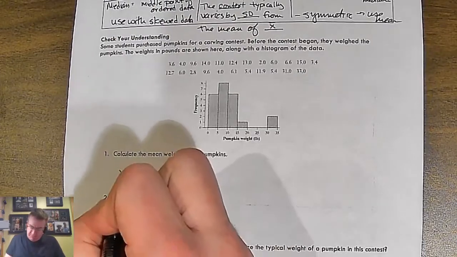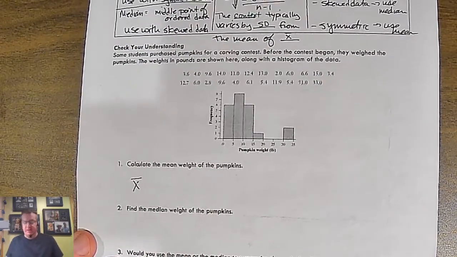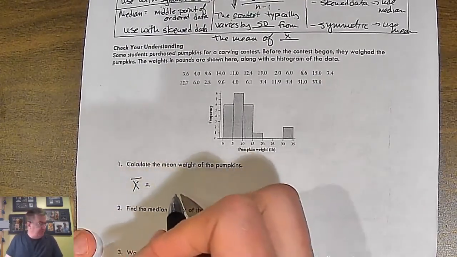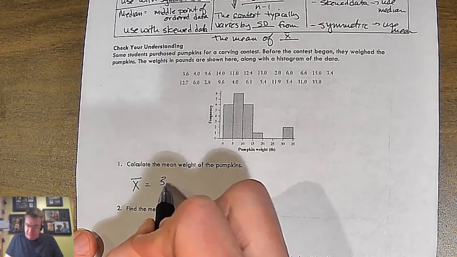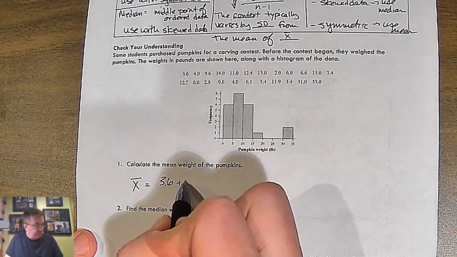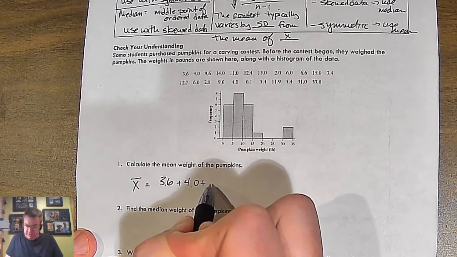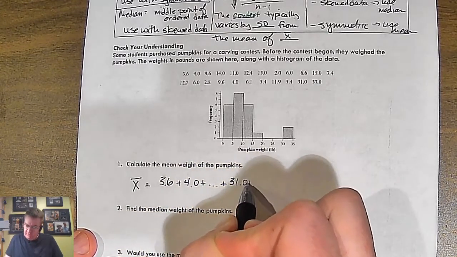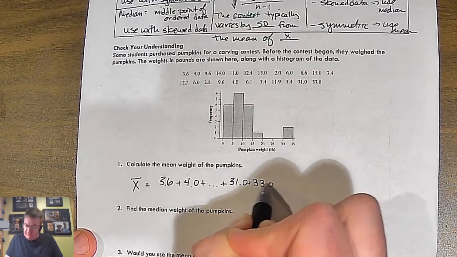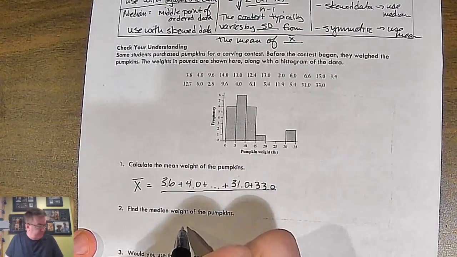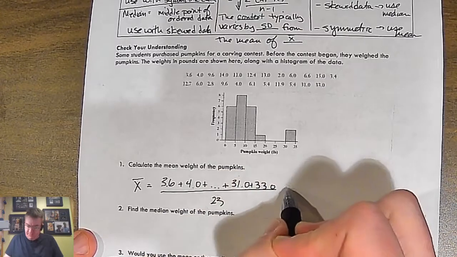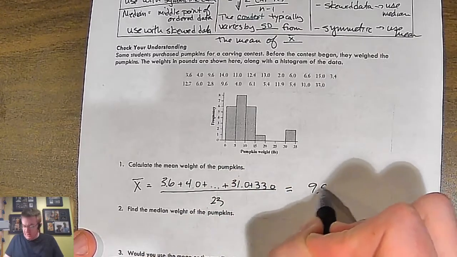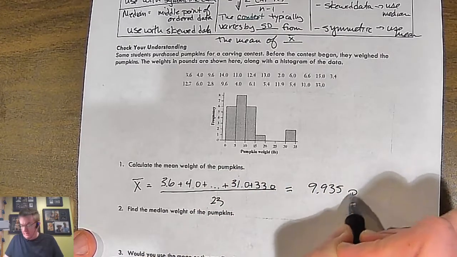So X bar, and that's how I want you guys to write it down, because that means that you're talking about a mean. So 3.6 plus 4.0 plus dot, dot, dot, plus 31 plus 33 divided by 23. It's going to equal 9.935 pounds.